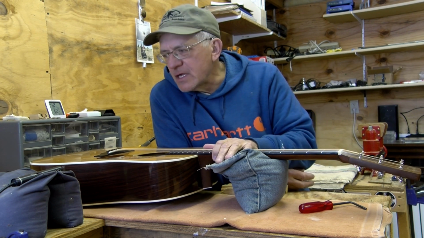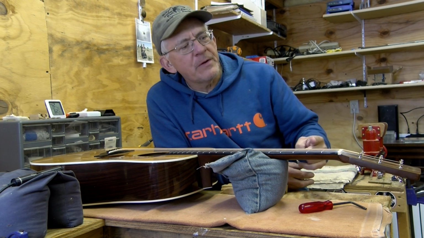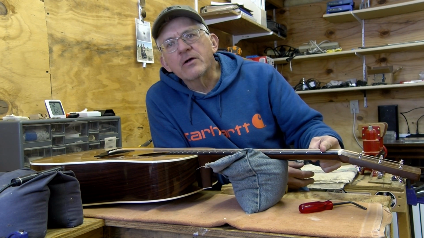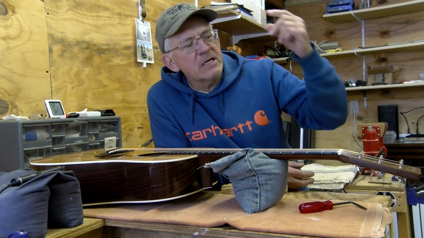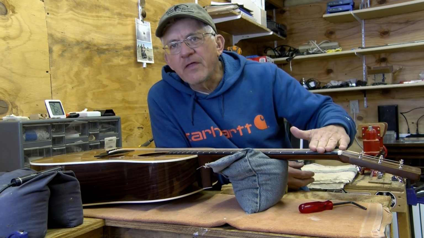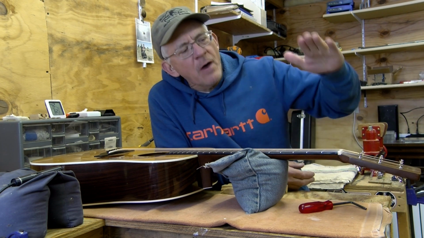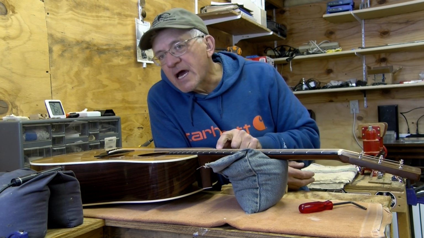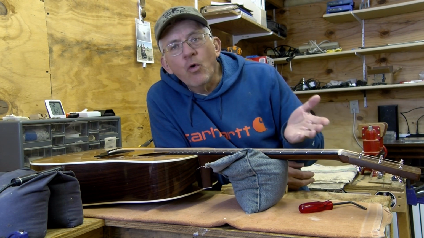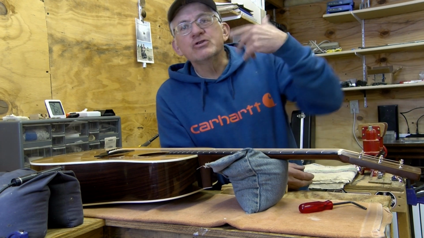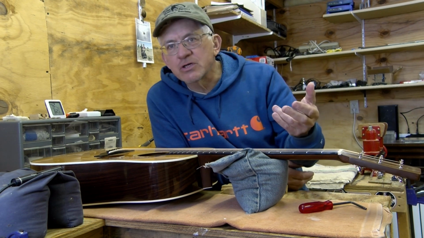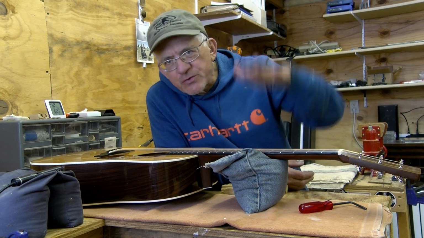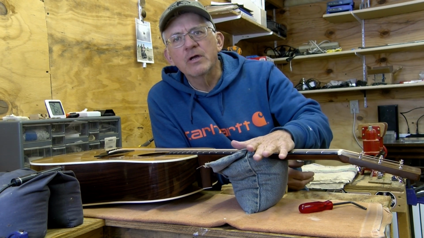So in other videos I have done this thing where I put something up under the nut, and I raise the string up, making essentially a higher nut. That will cause the action to go up. So what? Does it reduce buzzes? What does it do besides make the string harder to push down to the fingerboard?